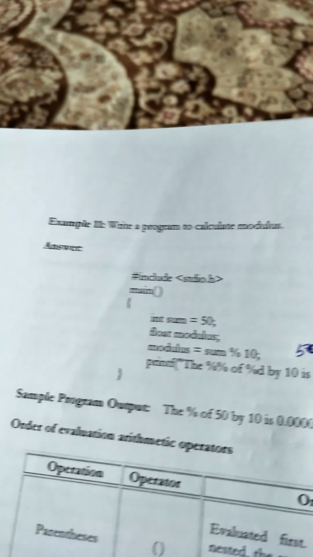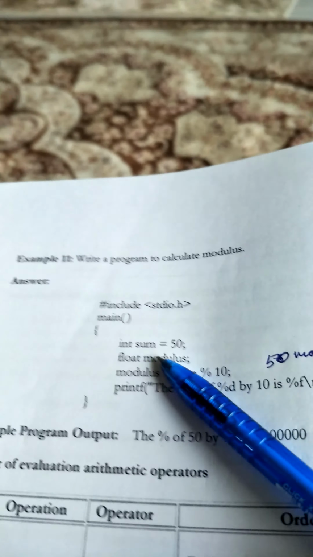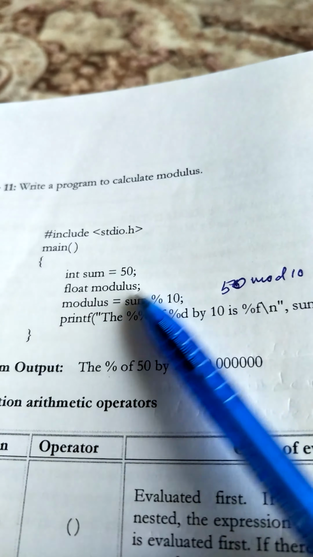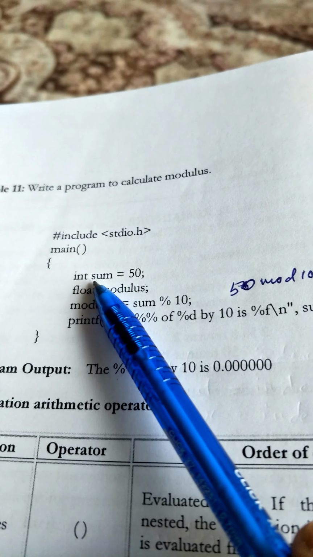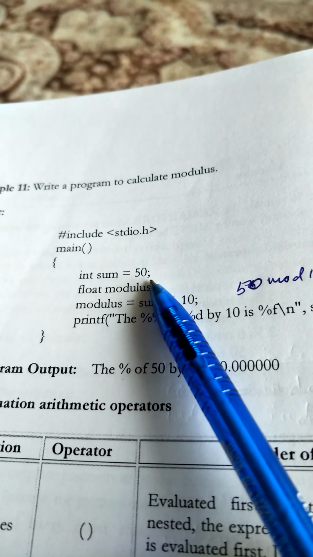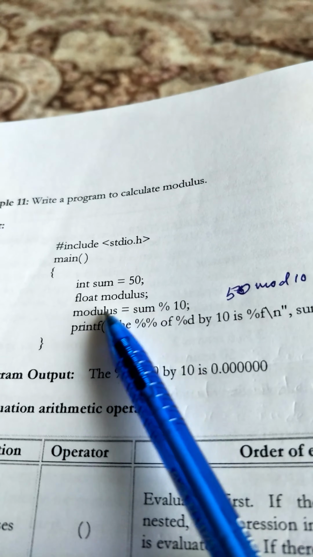Okay, this is another example. In this example, we calculate the modulus. So we define integer sum and we give the value, sum is 50.